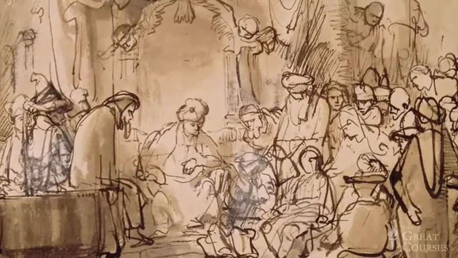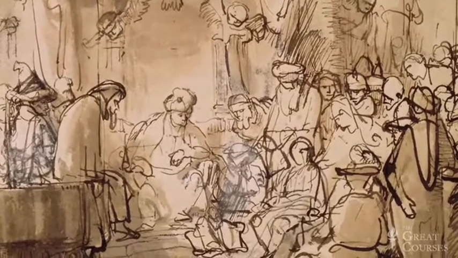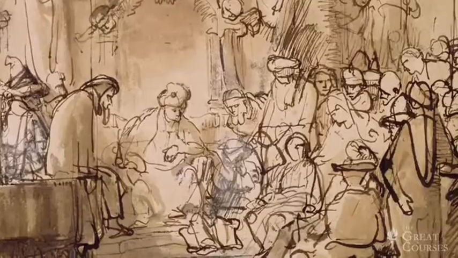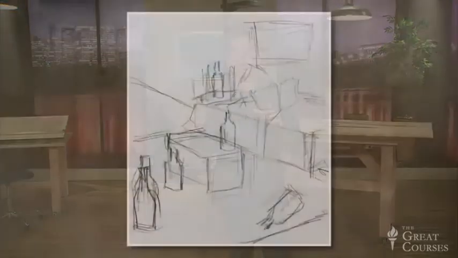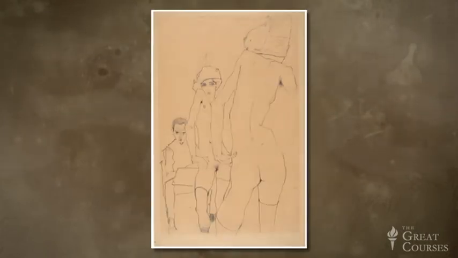Gesture is a very powerful tool that does the work of contour, cross-contour, and construction line all at once. And you'll learn how to use this direct, all-encompassing kind of line, gestural line, to work through compositional ideas with great rapidity, without having to draw every object in all its detail. And we'll speak about the many ways in which line qualities can be evocative and expressive.